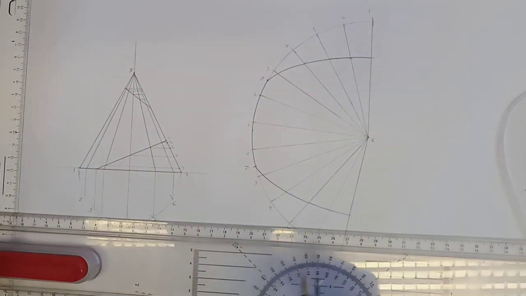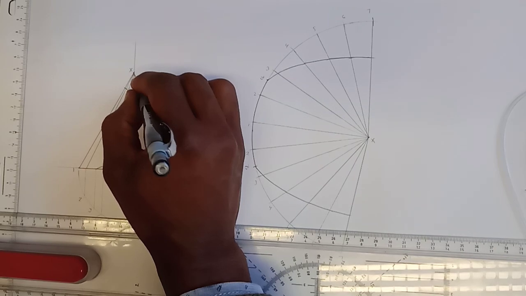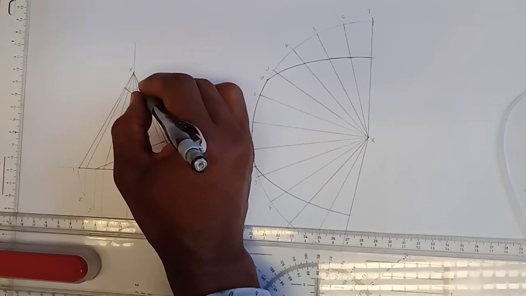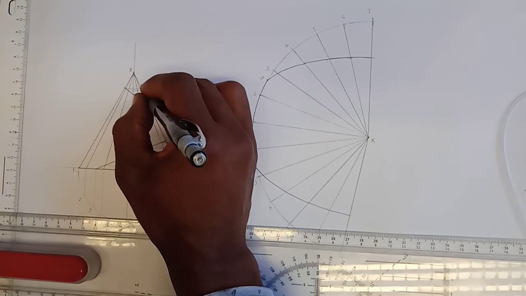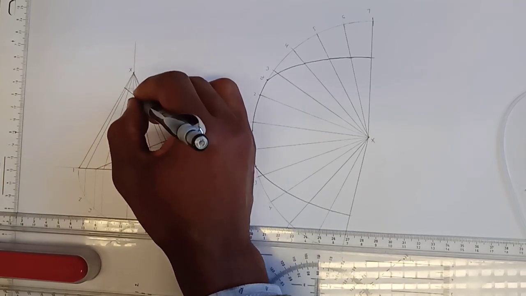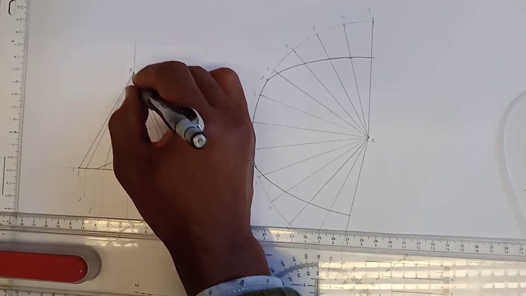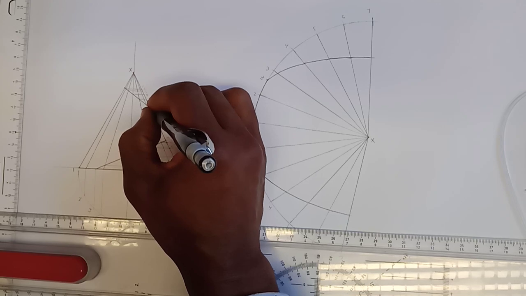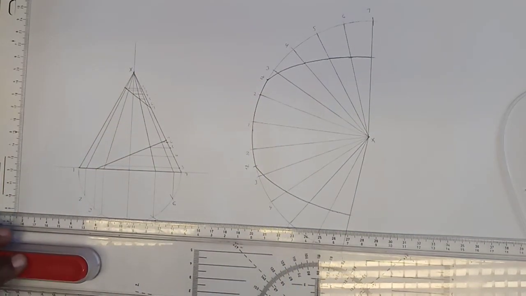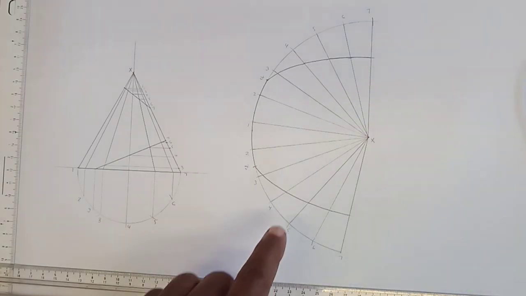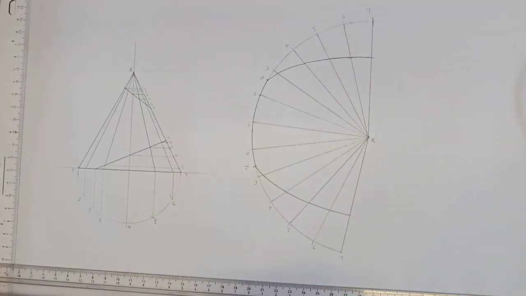Okay, so we have 1, x to 1, x to 2, x to 3, x to 4, x to 5, x to 6, and x to 7. So these distances again, this length, I'll take them with the compass for x to each and every distance.